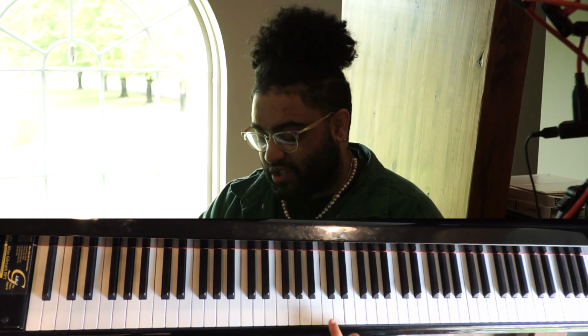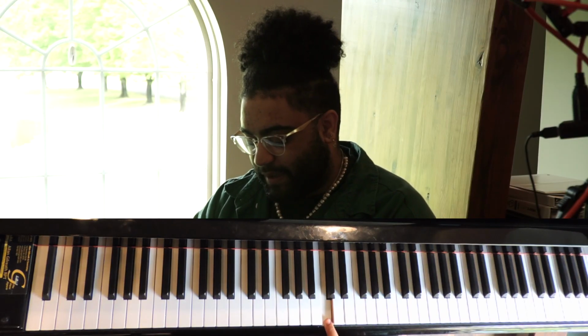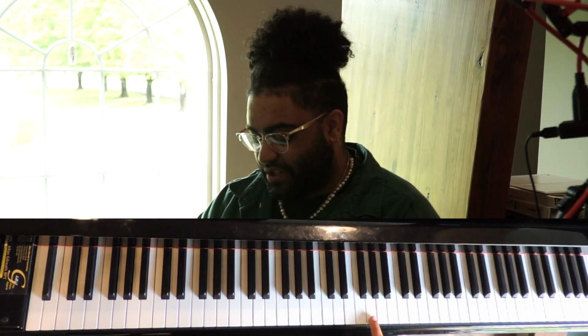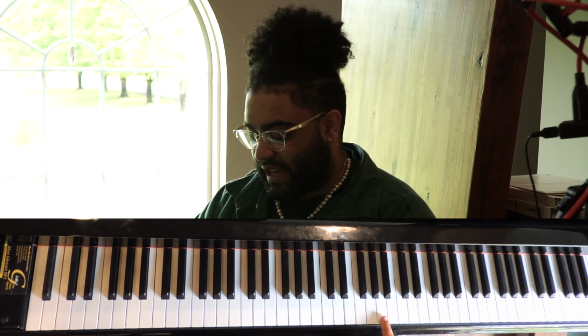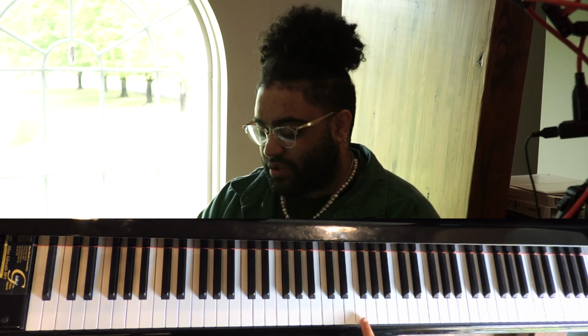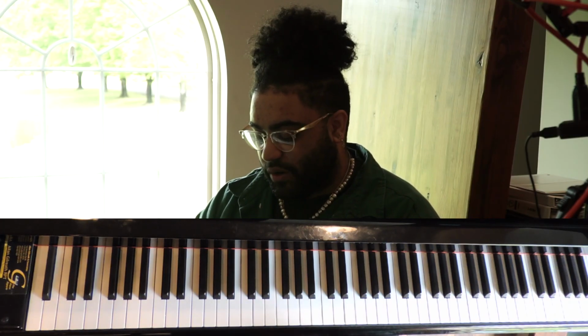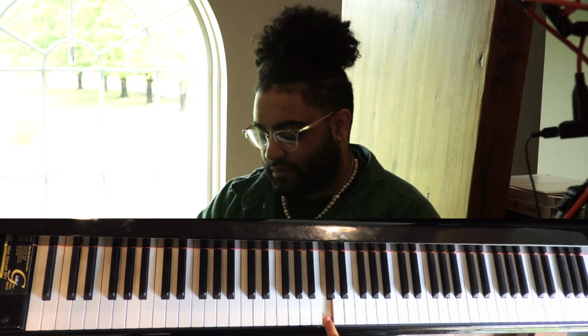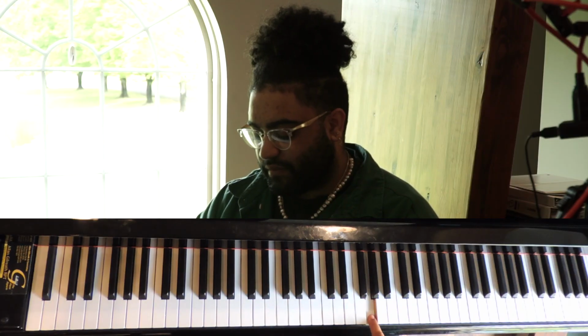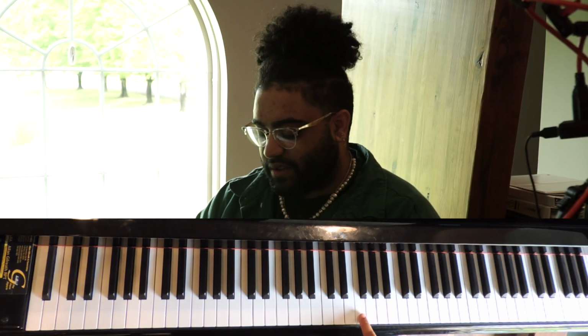So with just notes, we would go 1, and then we would go to 5, which is G. And then we would go to 6, which is A. And then we would go to 4, which is F. So if we just play it in notes, it's 1, go up to 5, go up to 6, go down to 4.